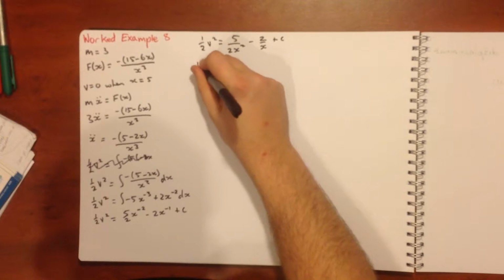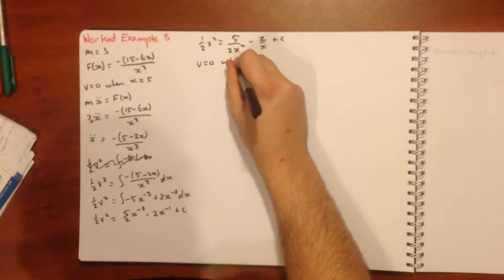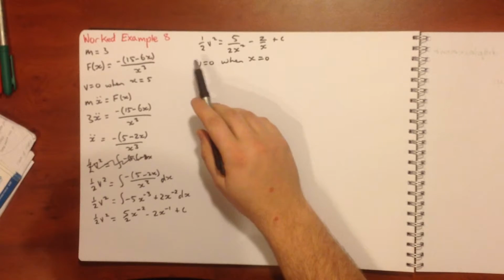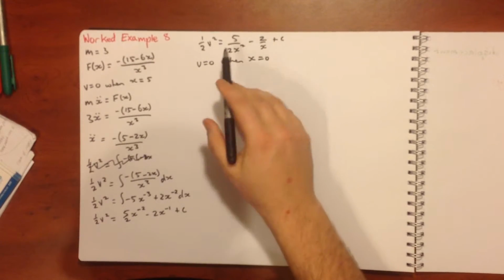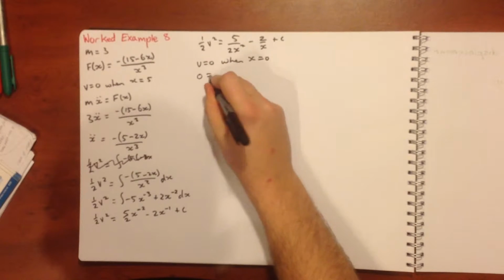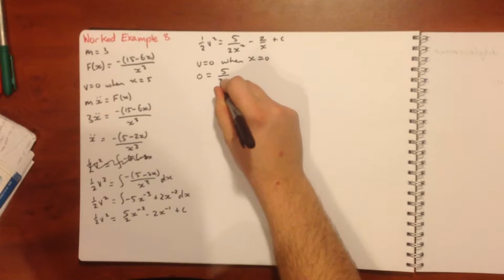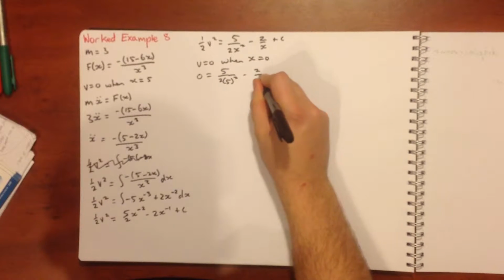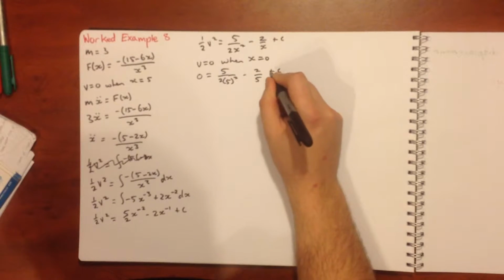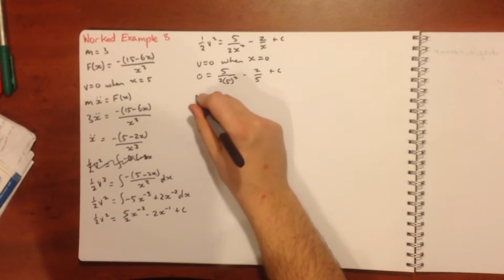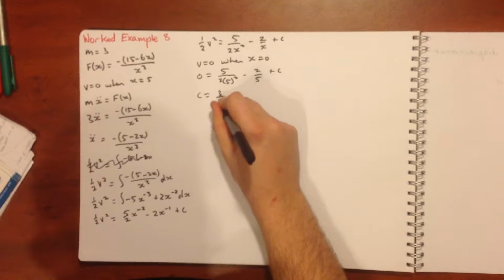Now we know that v equals 0 when x equals 5. So v equals 0, making this side 0, and we get 0 equals 5 on 2 times 5 squared, take 2 on 5, plus c. When we rearrange that, we get c equals 3 on 10.